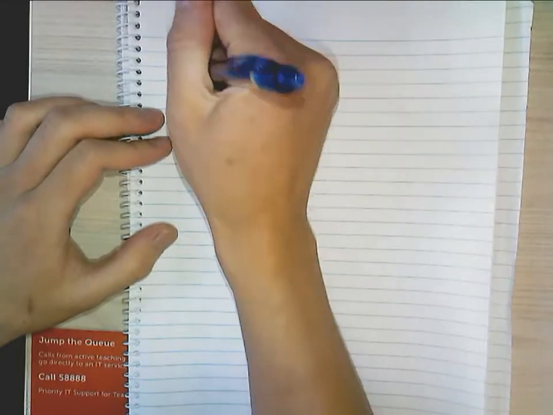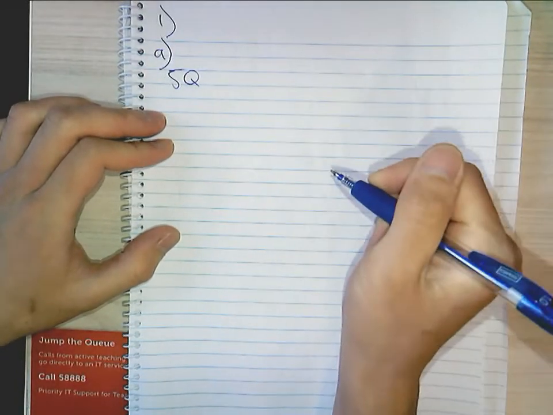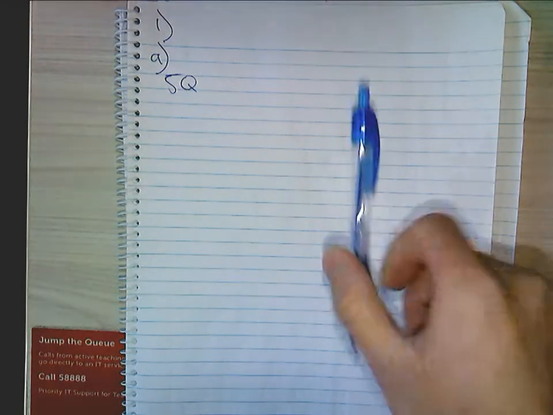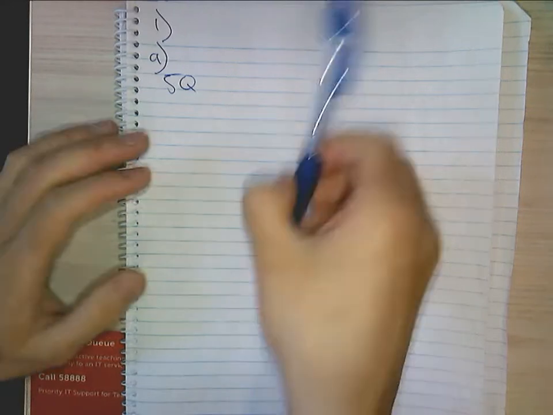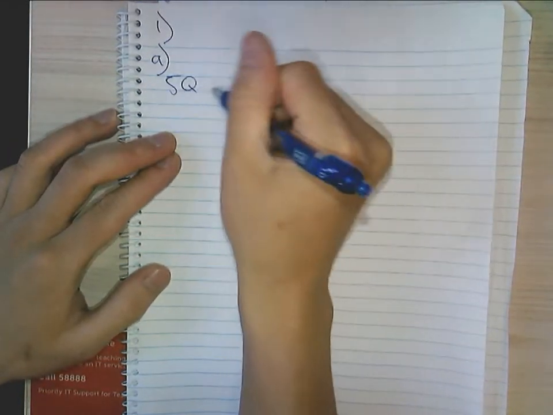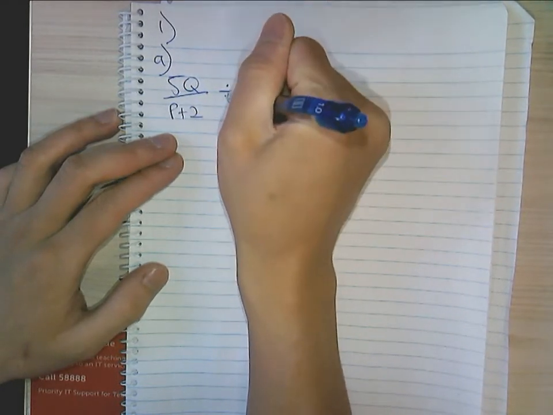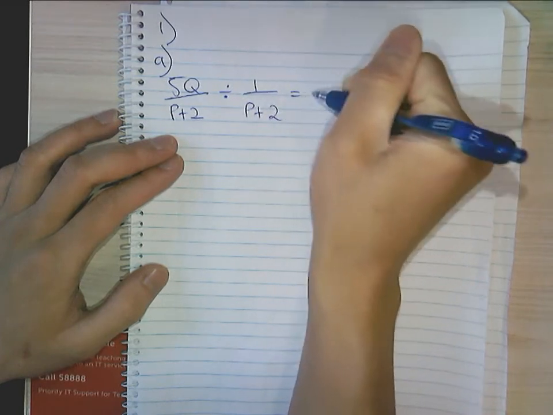Okay, so we're just gonna go straight into our first problem, and it looks as follows. We've got 5q, this is part A of question 1 here. Oh, you don't see that? Let me try to bring it up on the screen. So we'll just wait until it loads up. I'll just write out the question while we wait for this to load. 5q over p plus 2 divided by 1 over p plus 2 is equal to 20.